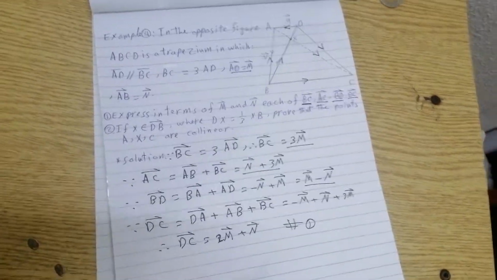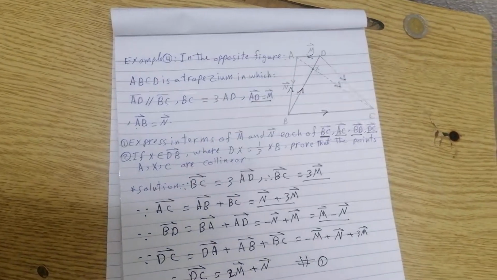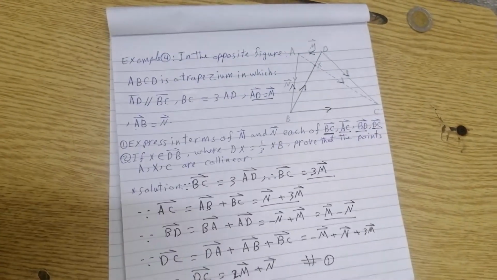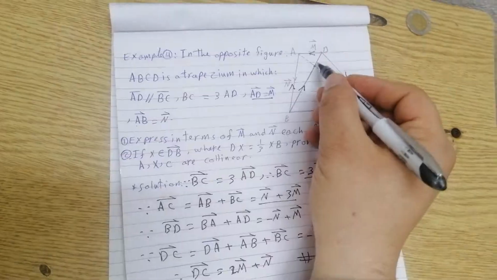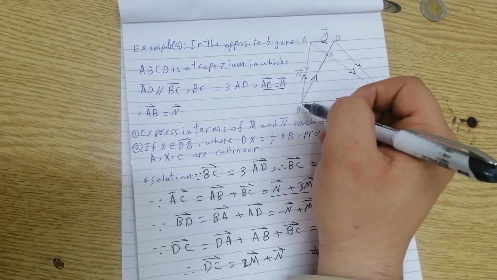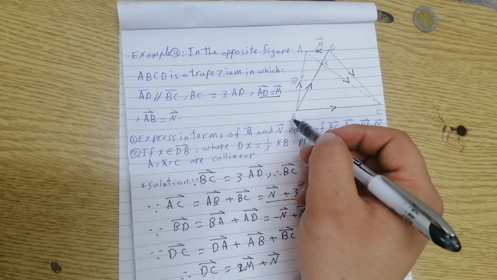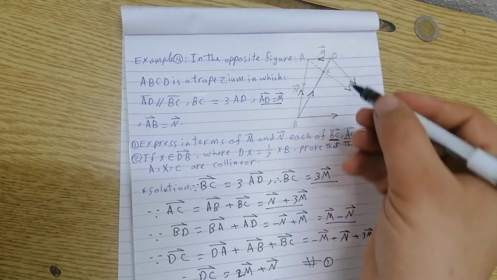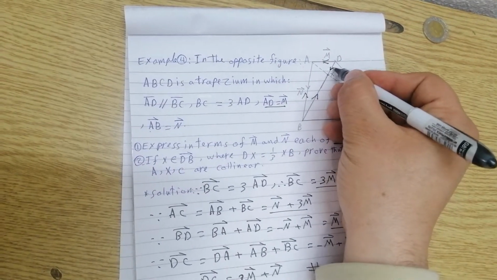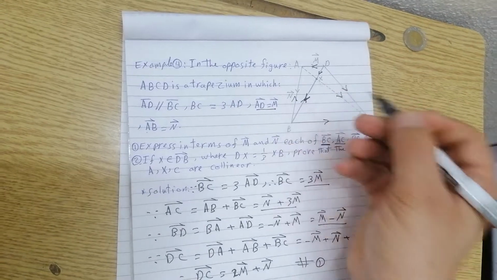So we have here the other requirement, number 2. If X belongs to DB, he assumed that there is a point named X on BD, such that XD equals 1/3 of XB. So we have here the directions of the XD and XB vectors.